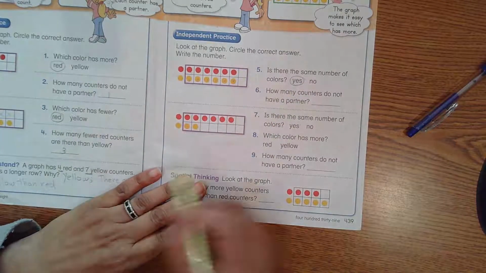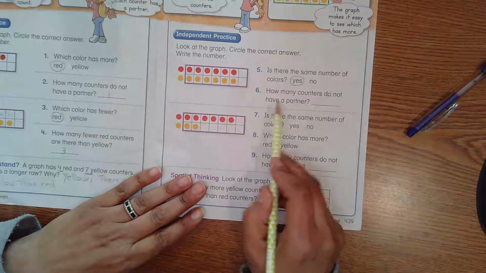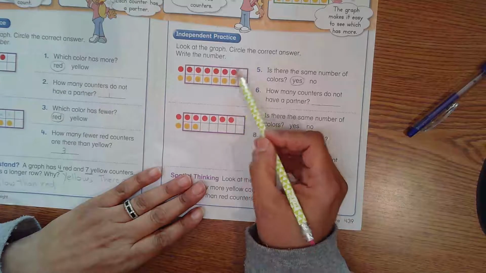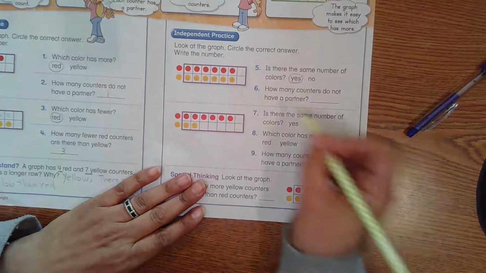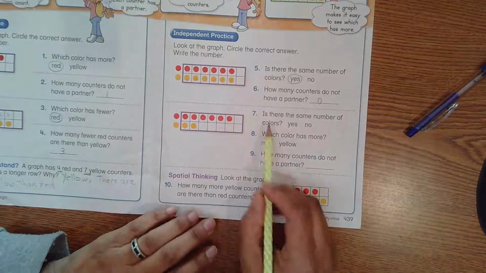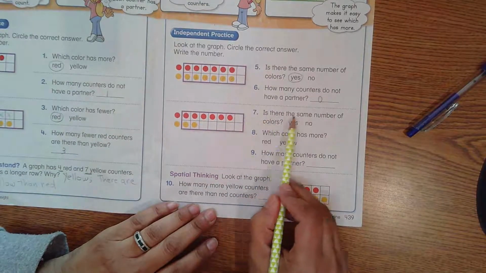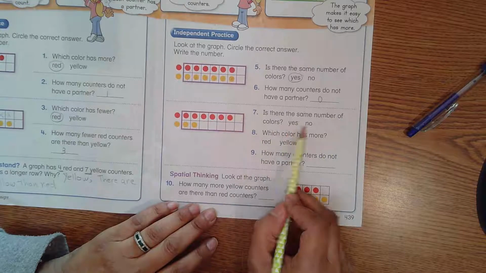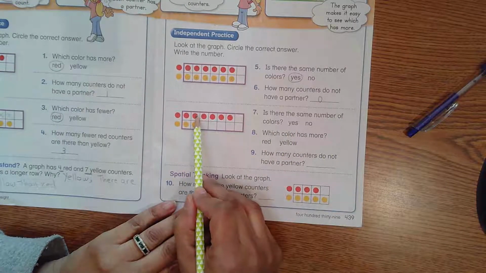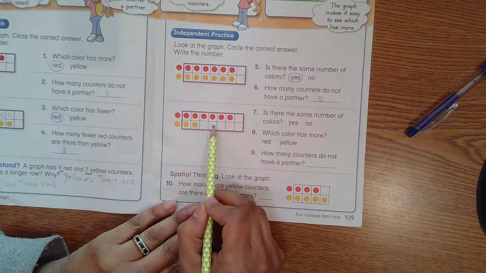All right. How many counters do not have a partner? I don't see any counters that don't have a partner. Every counter has a partner, so I'm going to write 0. There's nothing. Okay, let's go for number 7. Are they the same numbers of colors? Yes or no? Well, I see this red counter has a partner, this one has a partner, and then no.